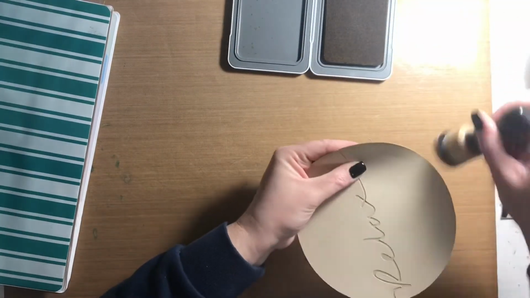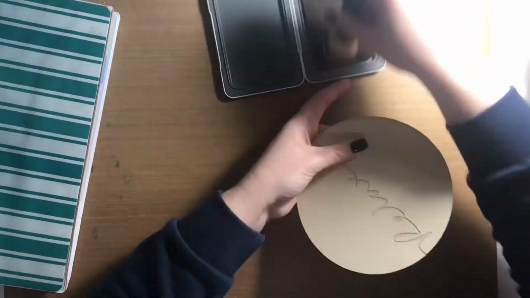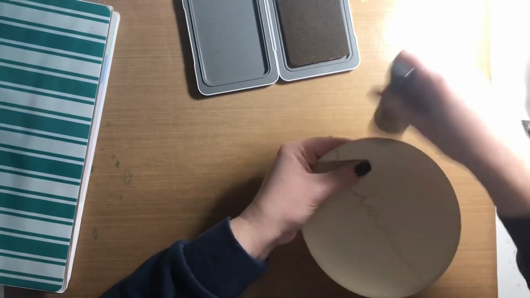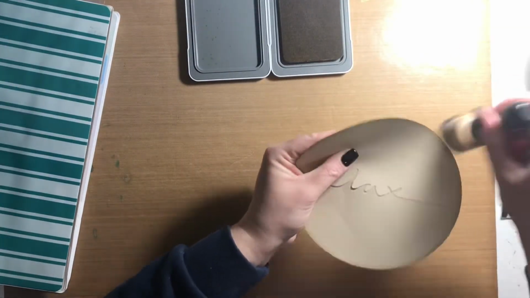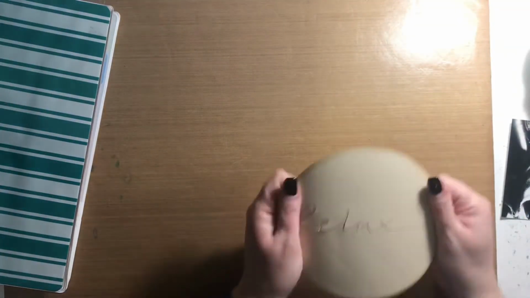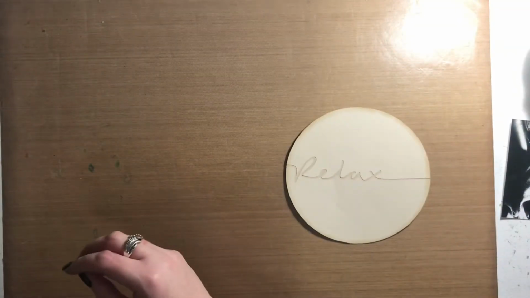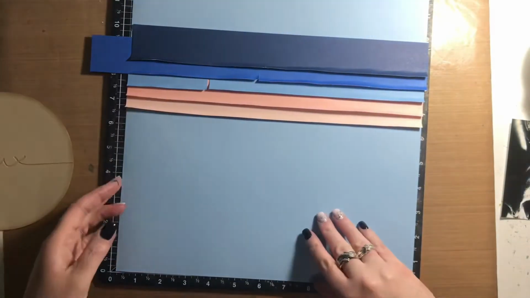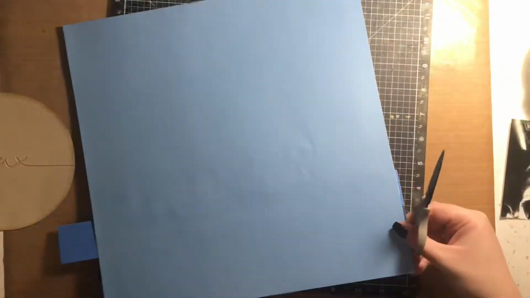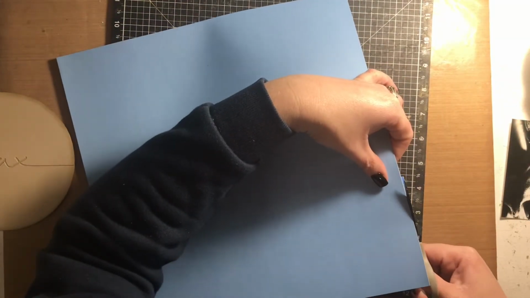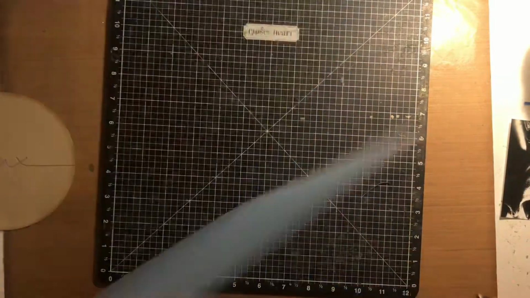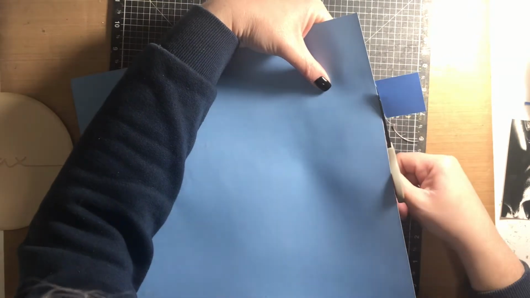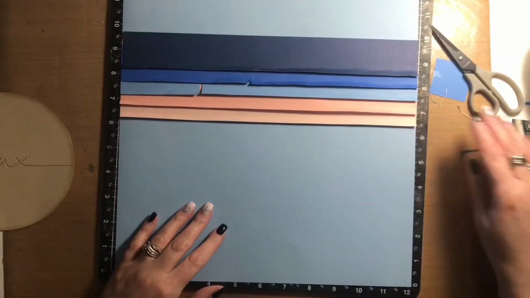I didn't want there to be any negative space behind the word relax. I didn't want the strips of paper underneath it to show through. You'll see what I mean when I finish inking the edges of the circle. I didn't want anything peeking through from behind it, so I matted it to the darker side of the same cardstock just to give it a tone-on-tone look. I'm just cutting off the edges of the paper strips that are hanging off of my layout base. Once I've got that done, I'm going to add some craft foam to the back of the relax cut file.